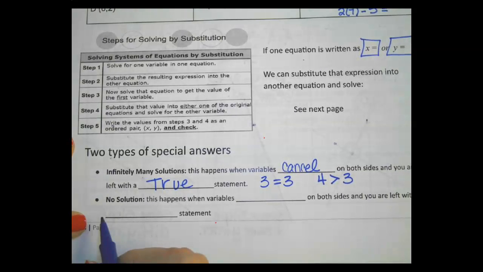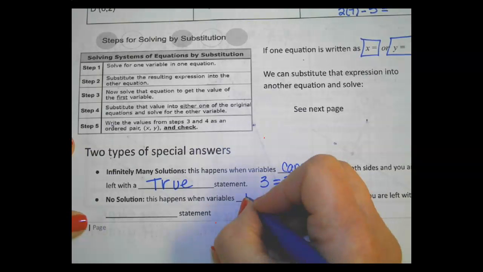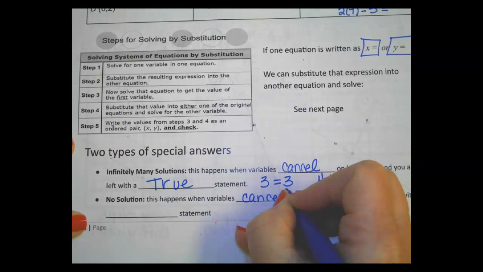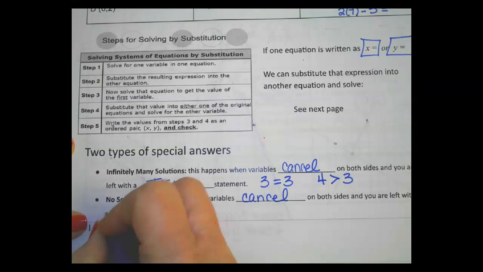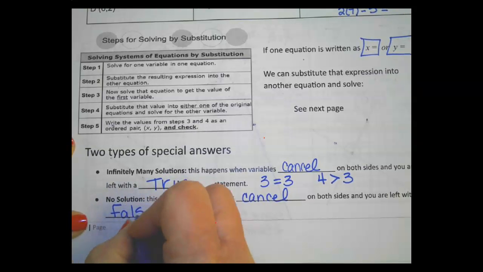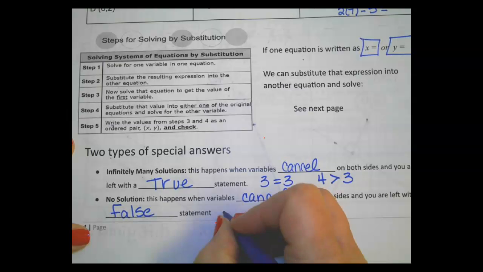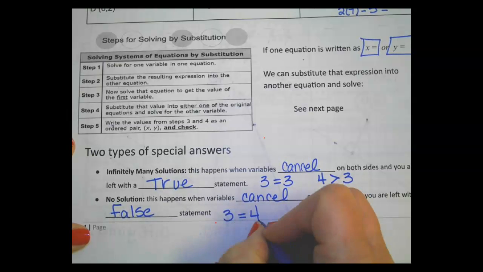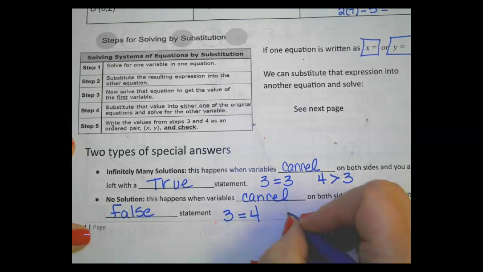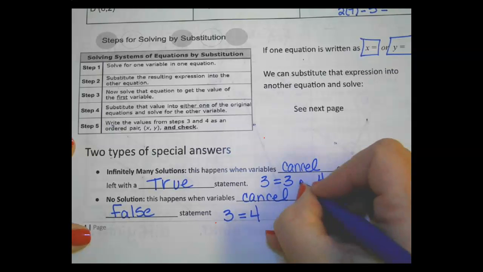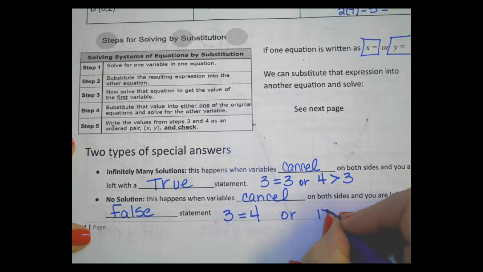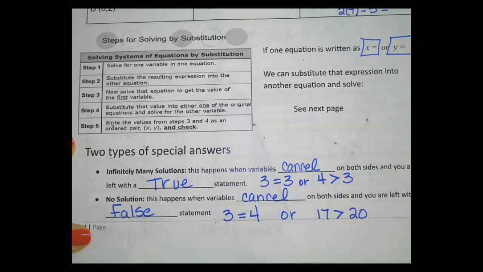You would end up with no solutions when your variables cancel each other out and you're left with a false statement. And that would be like 3 is equal to 4. That's false. Or we'll say 17 is greater than 20. Those are false statements. If you end up with a false statement, you end up with no solution.